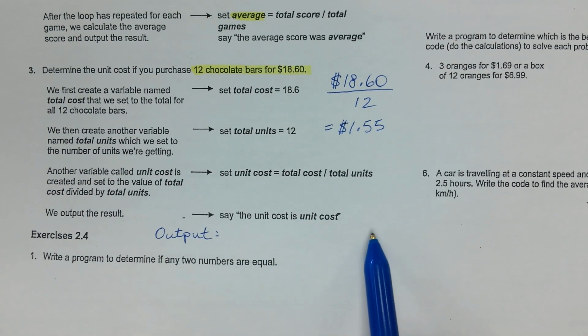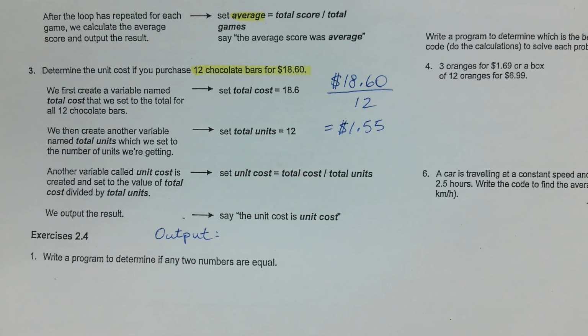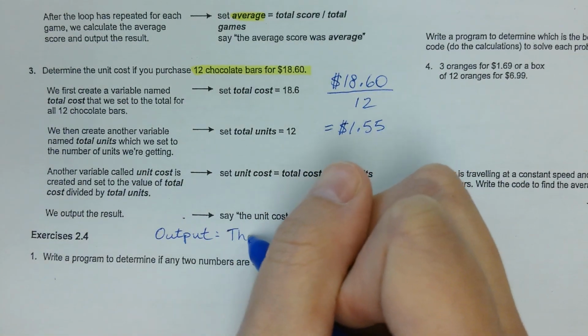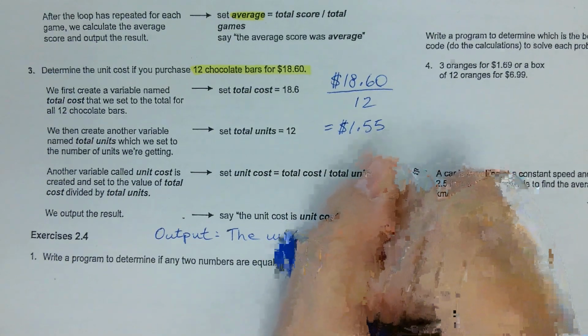Bosco, you want to try giving my output? So when I press that F1, assuming everything works, what would my output be? Okay, yeah. The unit cost is $1.55. Good. So the unit cost.